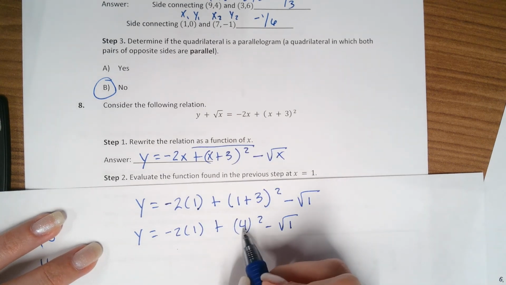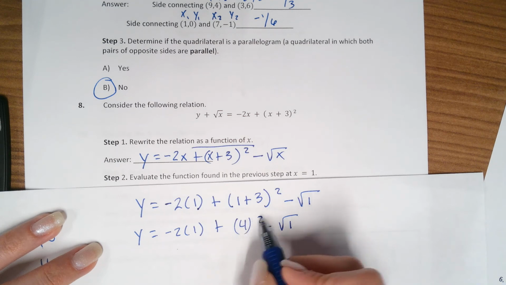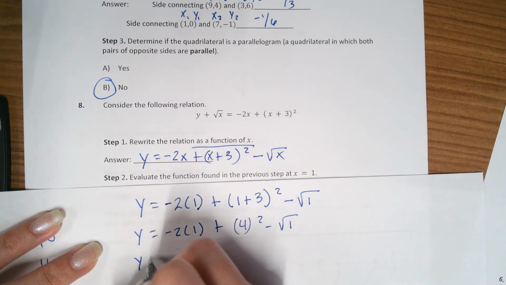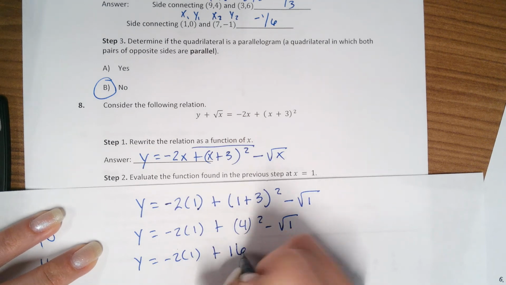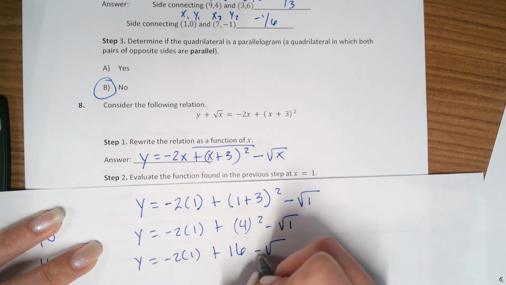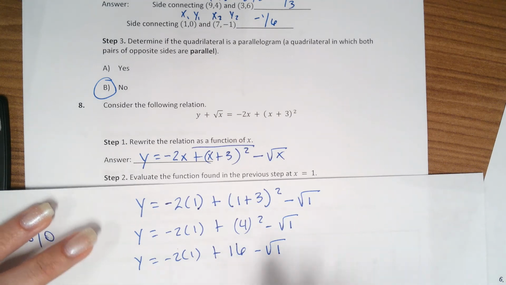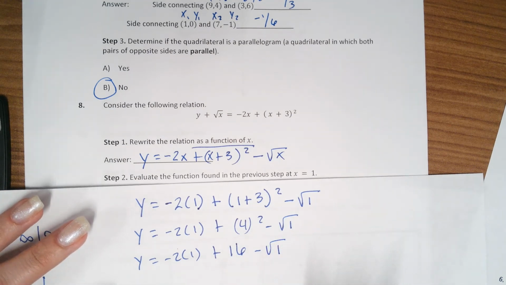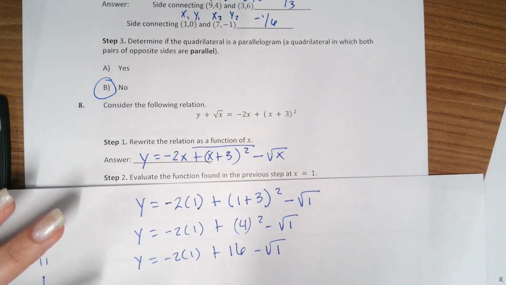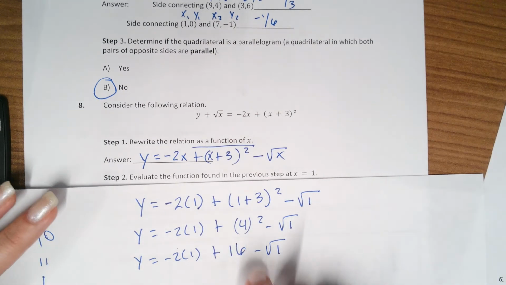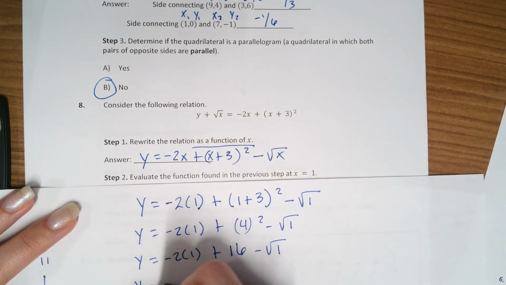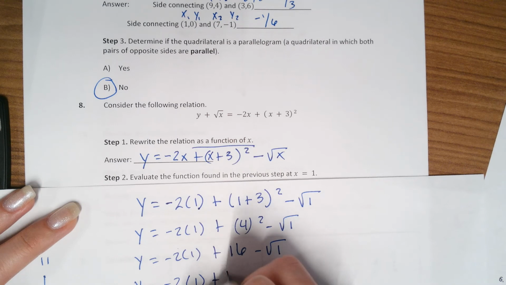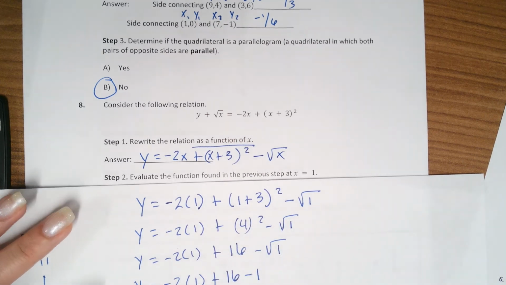So the next thing is exponents. I do have this little 2 right here, which means to multiply 4 by itself. So I have y equals negative 2 times 1 plus 4 times 4 gives me 16 minus the square root of 1. Now the square root is actually a hidden exponent. We could rewrite the square root with an exponent of 1/2. So the square root of 1 is just 1 because 1 times 1 is 1. So we have y equals negative 2 times 1 plus 16 minus 1.